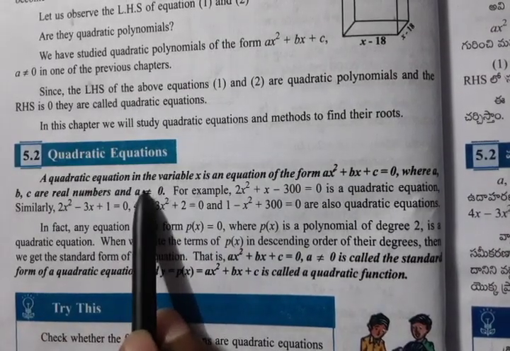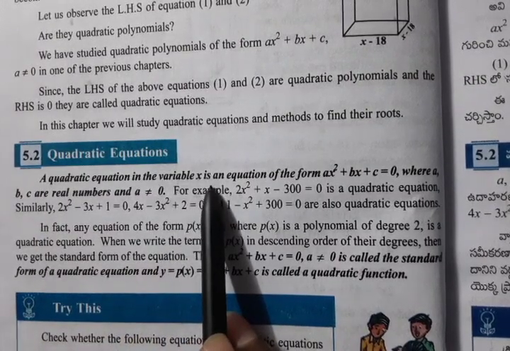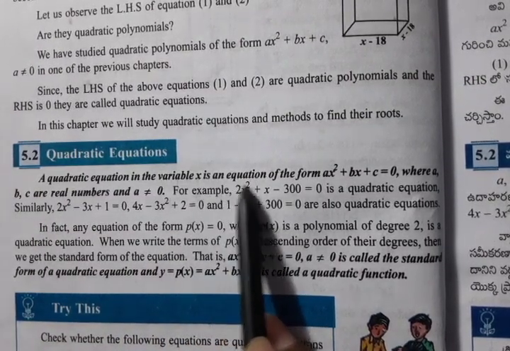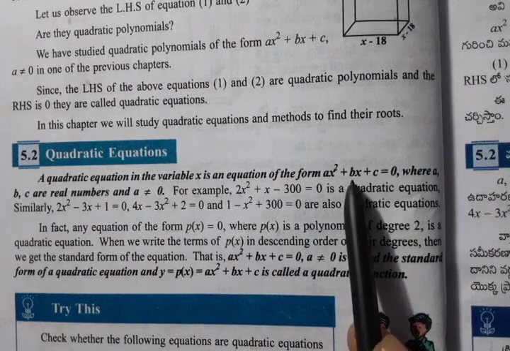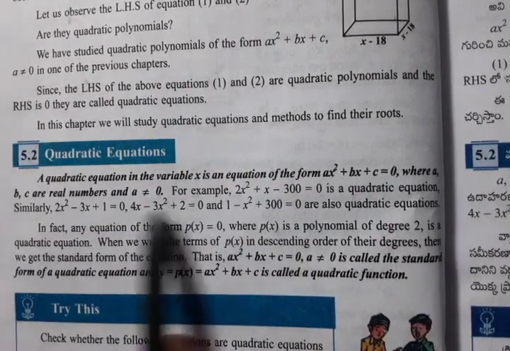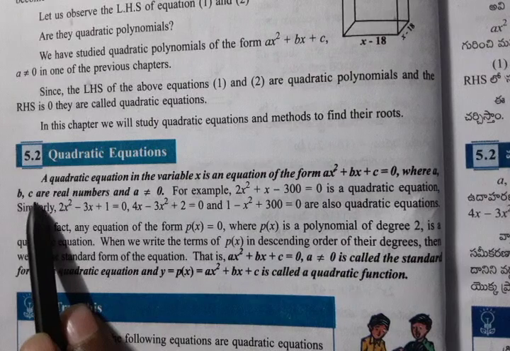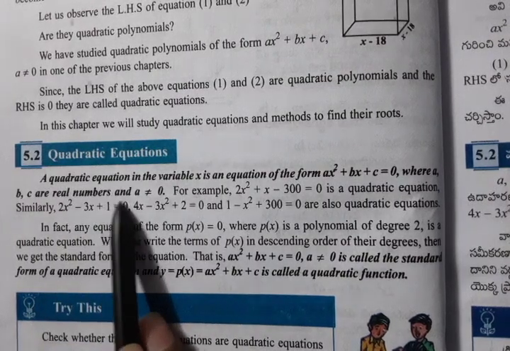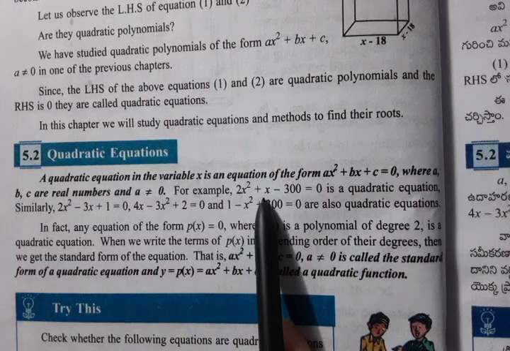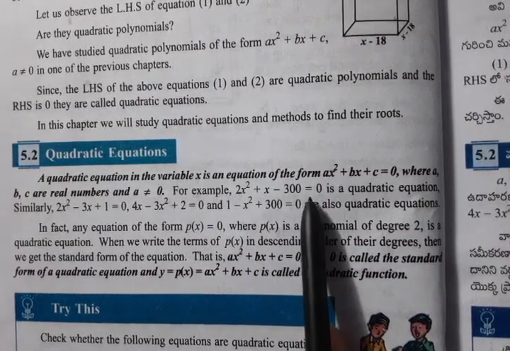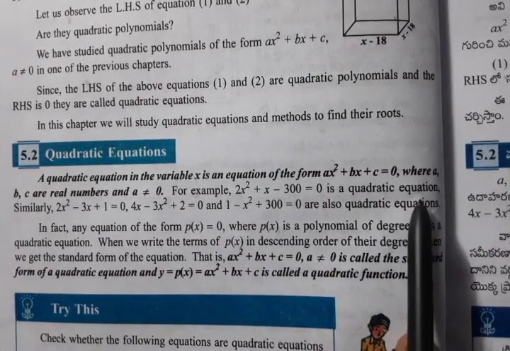A quadratic equation in the variable x is an equation of the form ax square plus bx plus c equal to 0, where a, b, c are real numbers and a is not equal to 0. For example, 2x square plus x minus 300 equal to 0 is a quadratic equation.